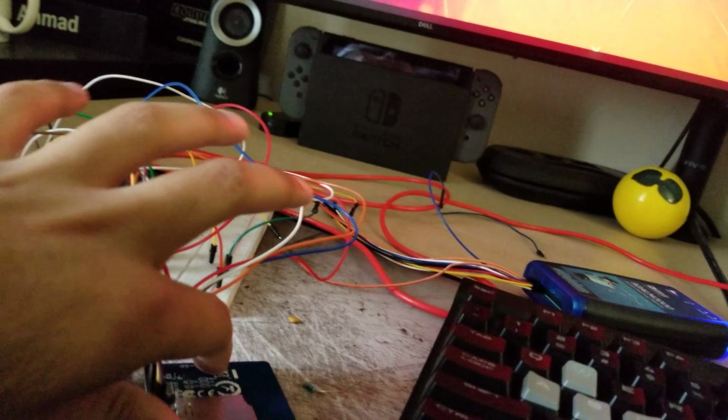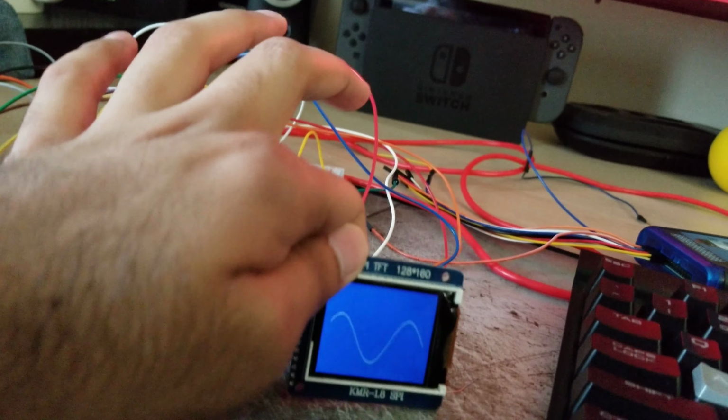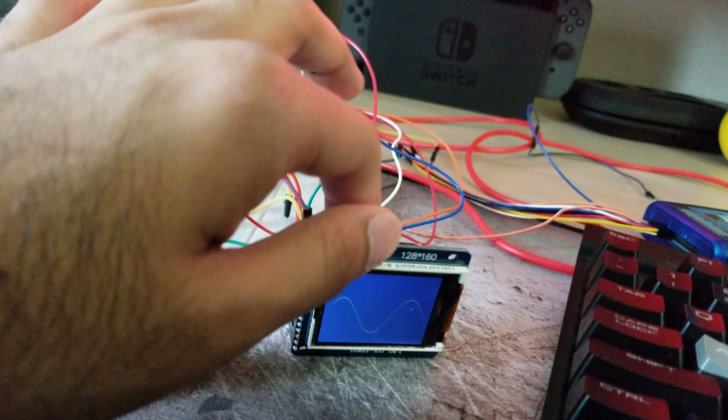And that's all being controlled from this. And then obviously the LCD circuit, it's hard to get it to prop up.